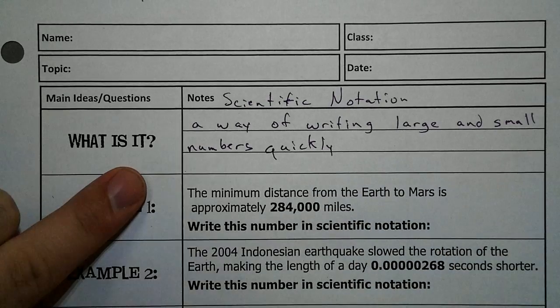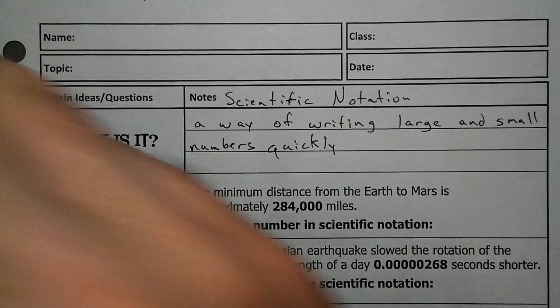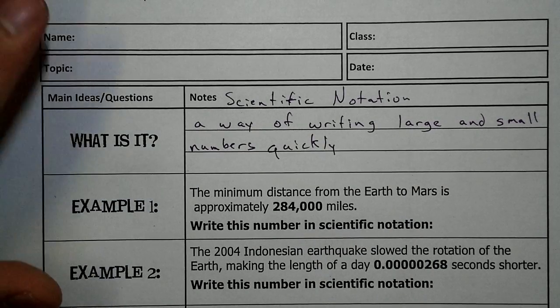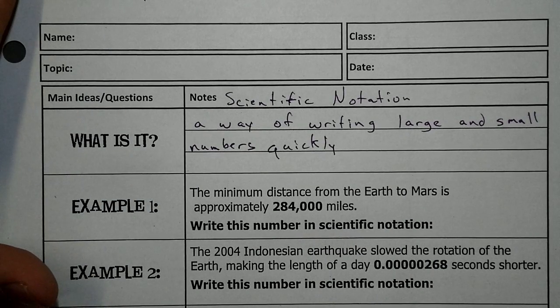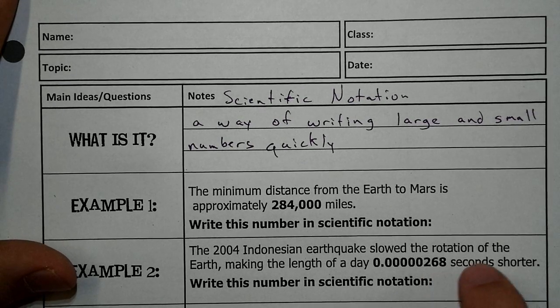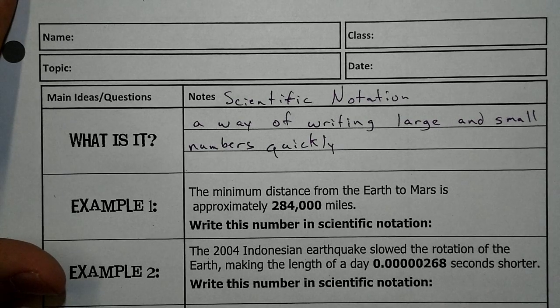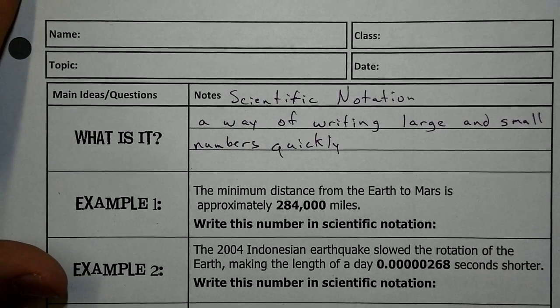So, for example, you could write 53 trillion, 4.8 million, 0.00000028, or 268 in scientific notation, and it's just a way to write it very, very quickly.